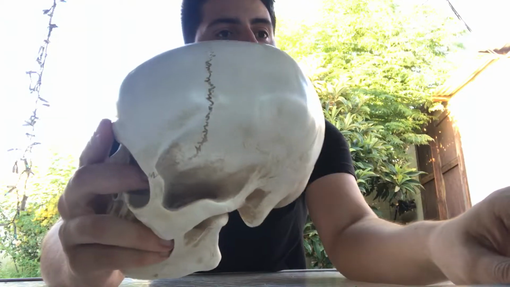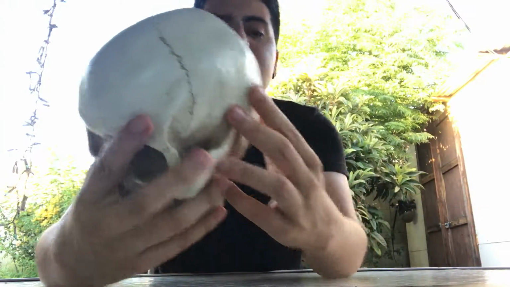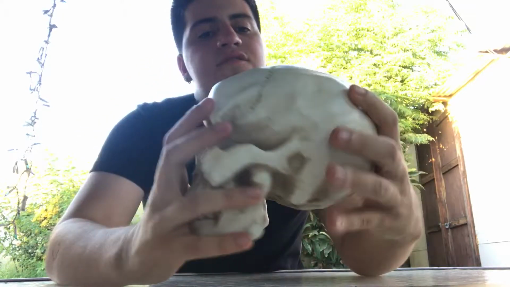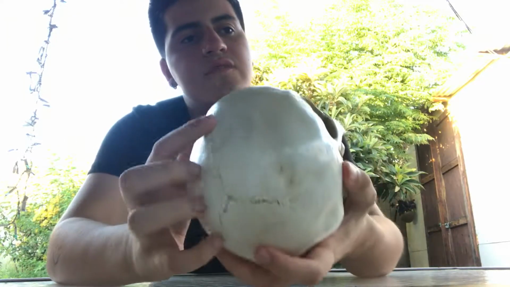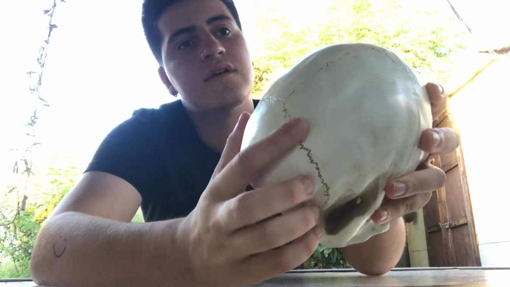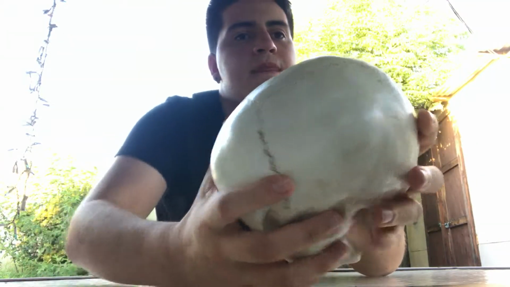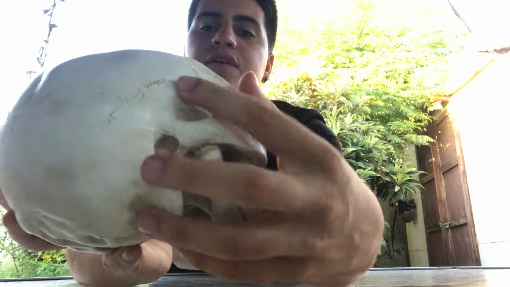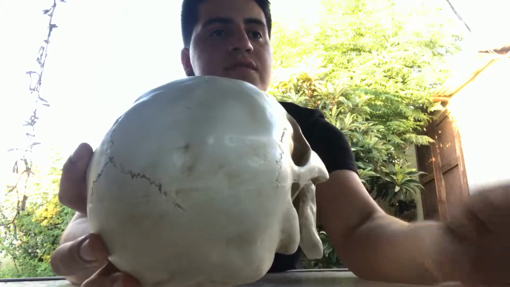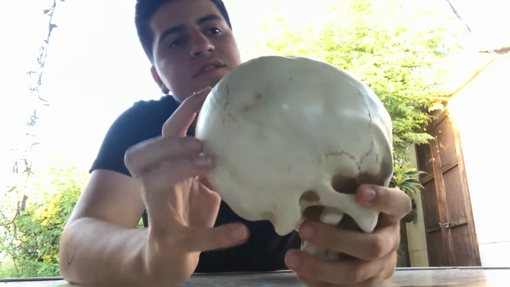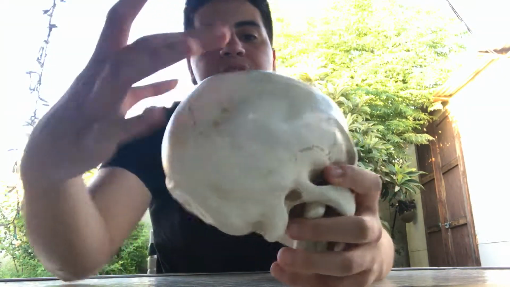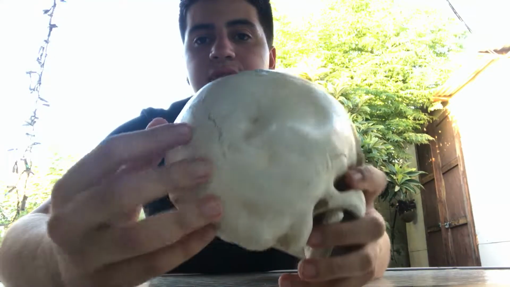There are 4 sutures. There's the lambdoid suture, the sagittal suture, which goes right here across the middle. There's the coronal suture over here, and the squamous suture over here. So the lambdoid suture arcs across the posterior surface of the skull, separating the occipital bone from the parietal bones over here. So it's right there.